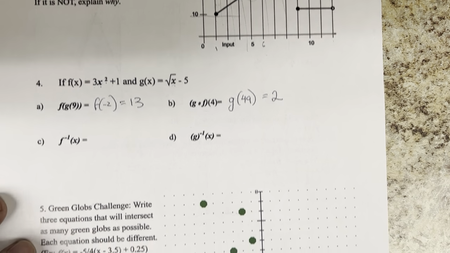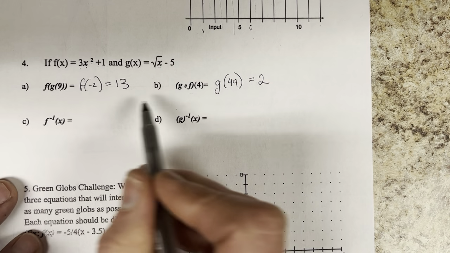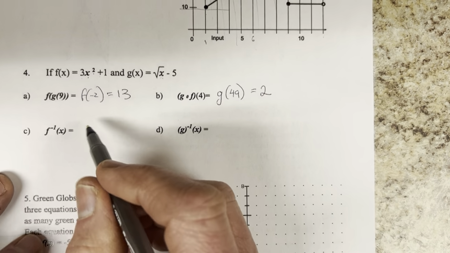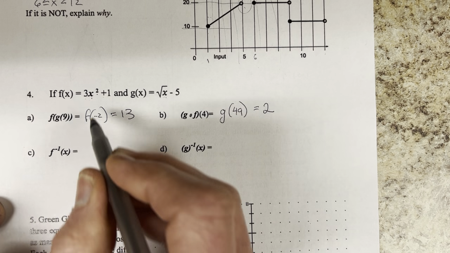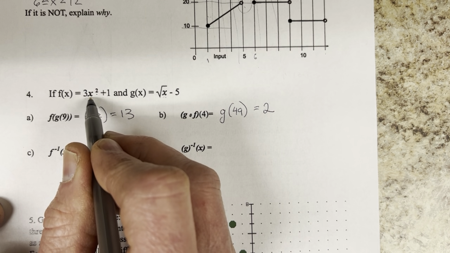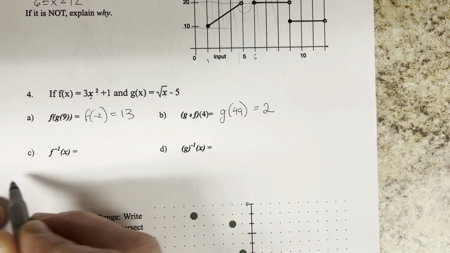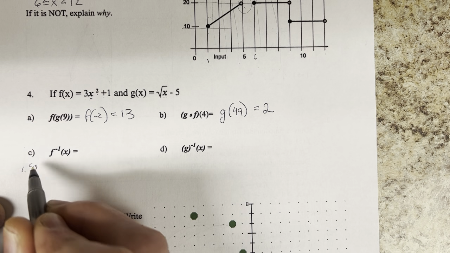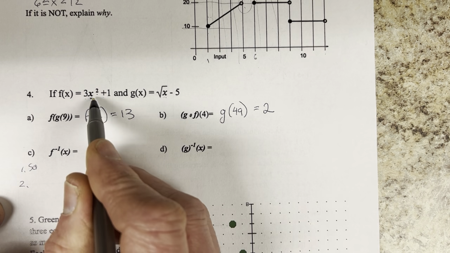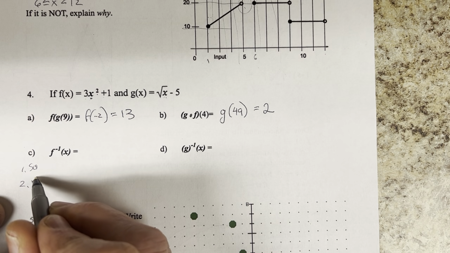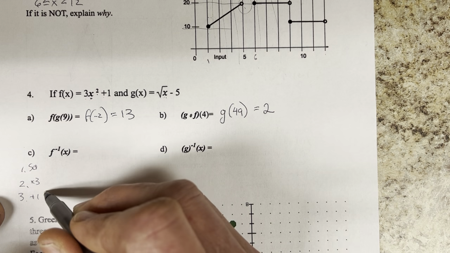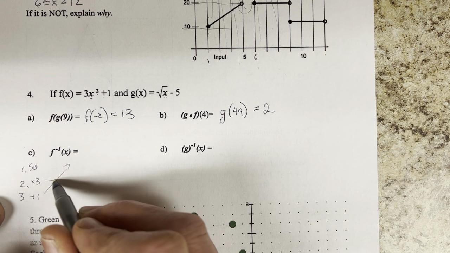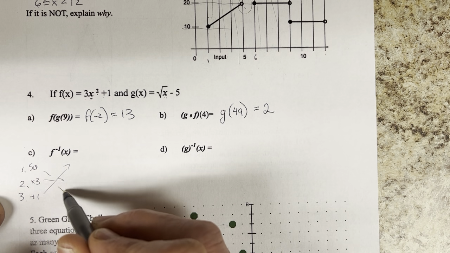All right, so how do we find the inverse of these? Well, you can just think in reverse if you want to. I like this method where you just say, if I'm plugging in an x, what do I do first? First thing I do is I square it. The second thing I do is I multiply it by 3, and the last thing I do is I plus 1. Now I'm going to undo all of those in the exact opposite order.